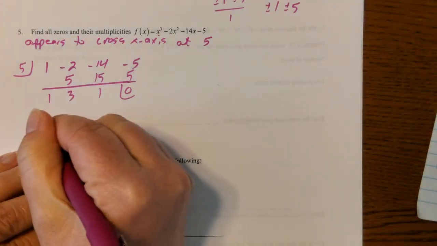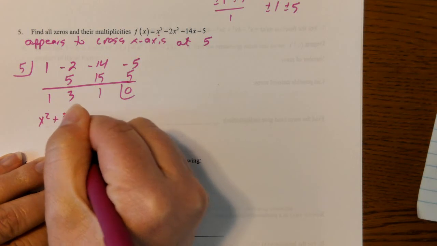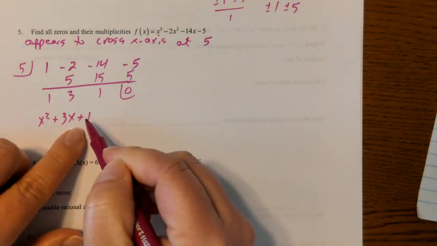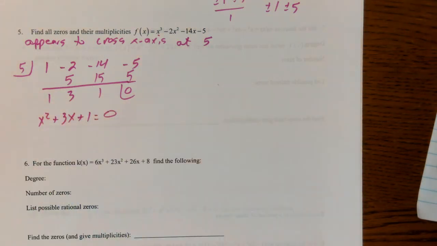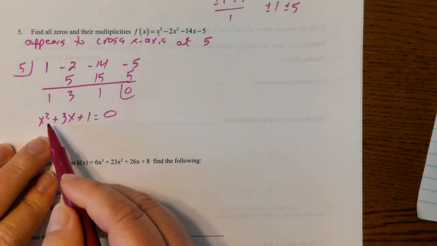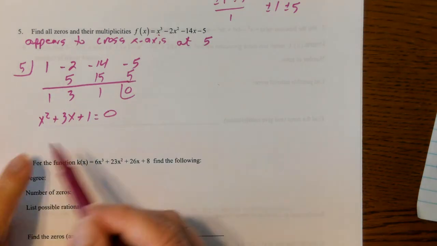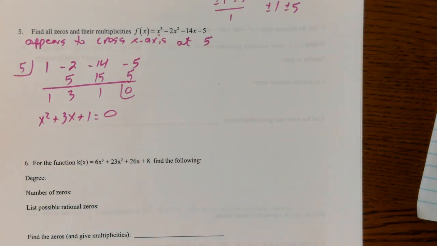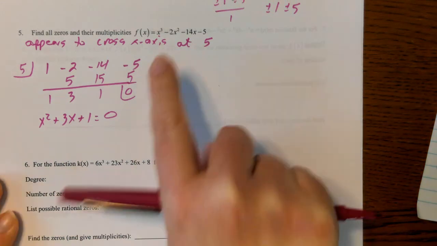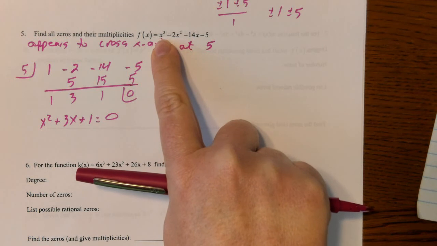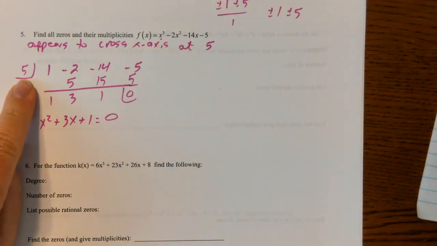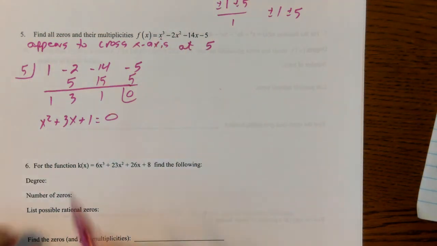So I'm going to take my x squared plus 3x plus 1. That's my depressed polynomial. I'm going to set it equal to 0, and this is a quadratic. If I can't factor it, I could use quadratic formula to help me find those last 2 zeros. How do I know there's going to be 2? Because my exponent was 3, so I needed 3 total zeros. I found 1. Now I need the last 2.